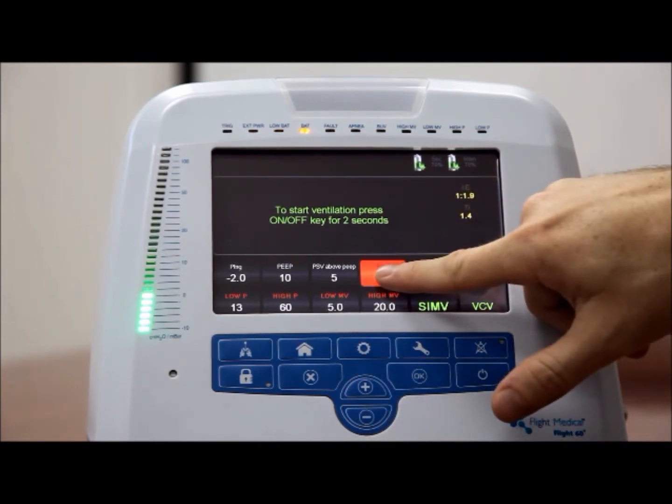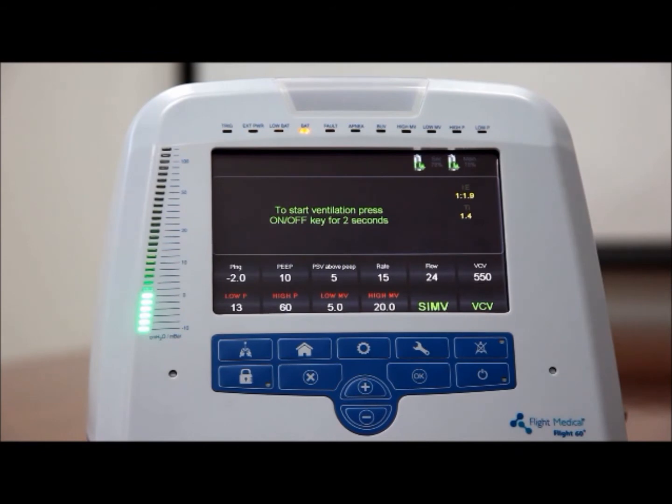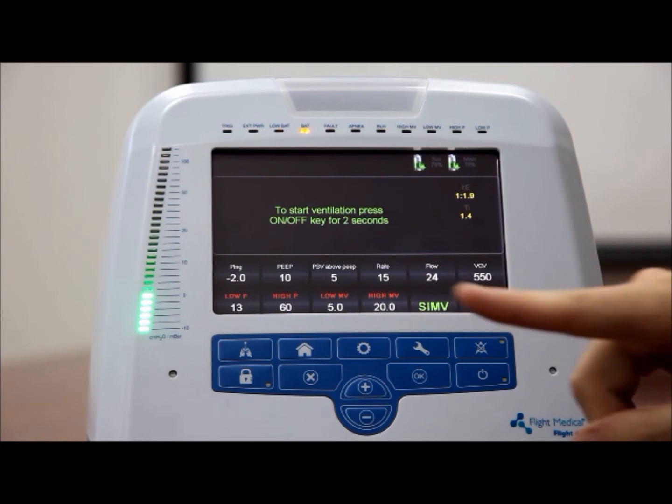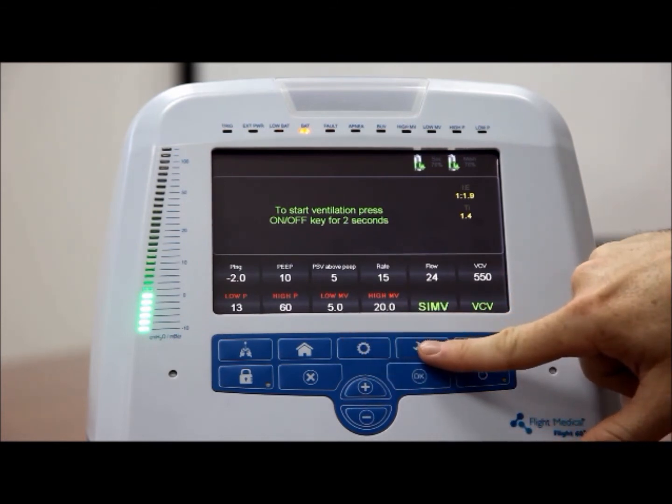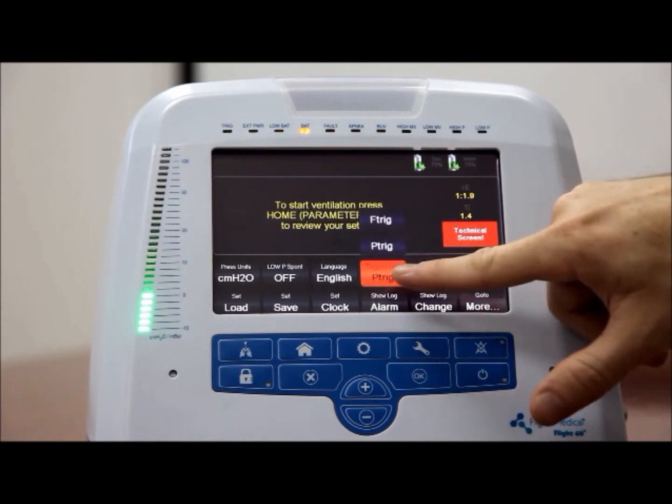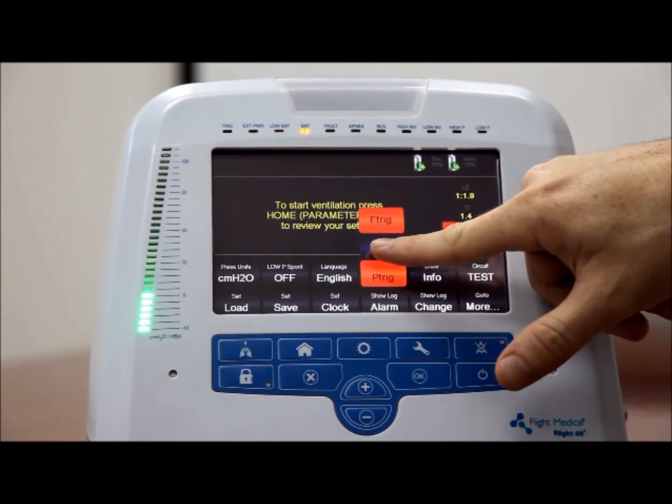The Flight 60 provides 2 trigger mechanisms, a pressure trigger and a flow trigger. Select the trigger mode through the technical screen by tapping the trigger mode control button and selecting the relevant trigger mode.